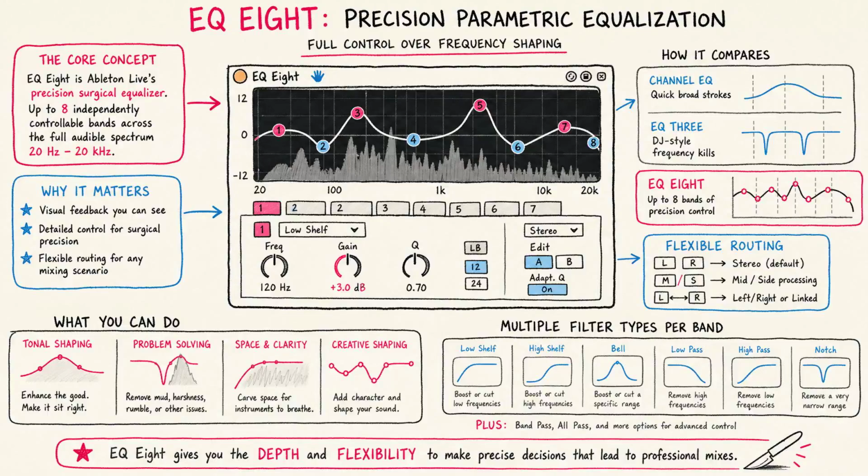What distinguishes EQ8 from simpler equalizers isn't just the number of bands, it's the depth of control each band provides. You can choose from multiple filter types per band, adjust bandwidth with surgical precision, enable advanced features like adaptive Q and oversampling, and even process in mid-side mode for stereo-specific corrections. This flexibility means EQ8 can function as a subtle tone shaper on a master bus or an aggressive problem solver on a problematic recording, depending entirely on how you configure it.